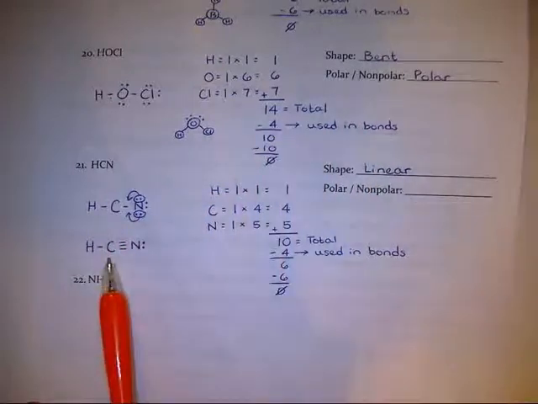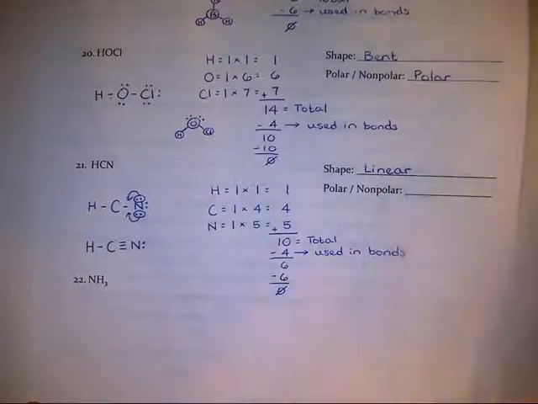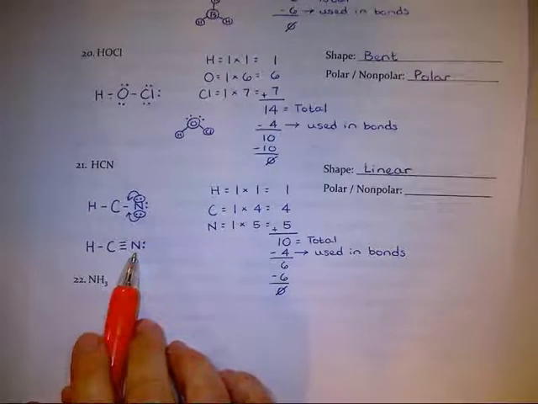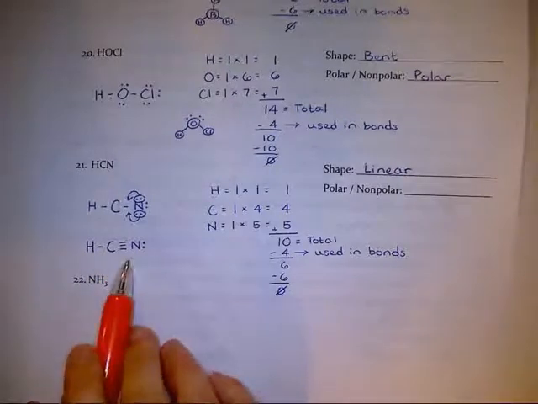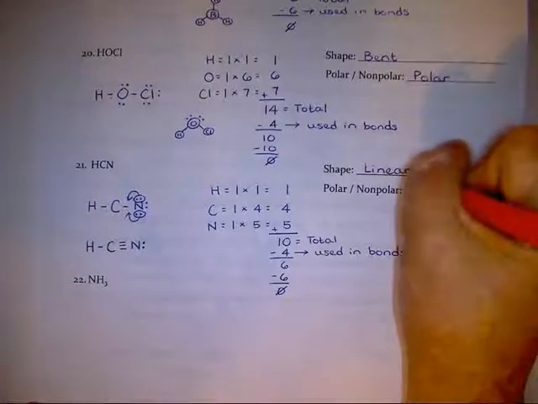Whereas in HCN, there's no extra electron on the central atom, therefore it is linear. Okay? Now polar or nonpolar, H and N are very, very different. Okay? We're looking on the outside again. So that means this is an uneven molecule, so it'll be polar.